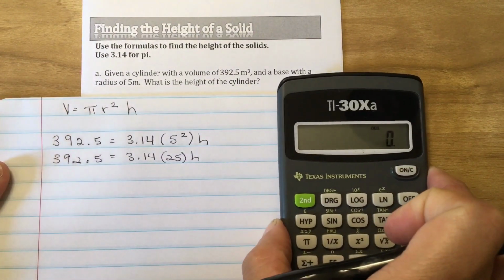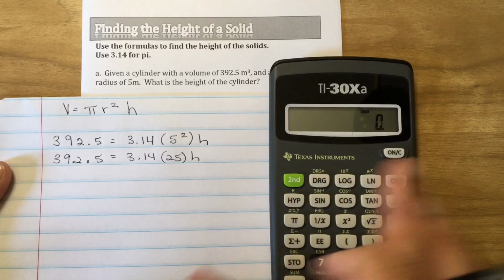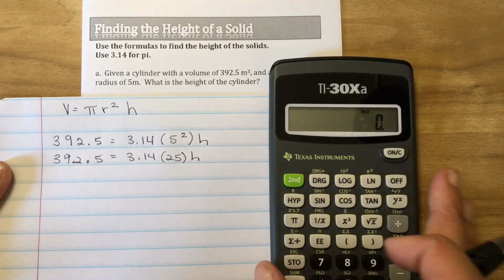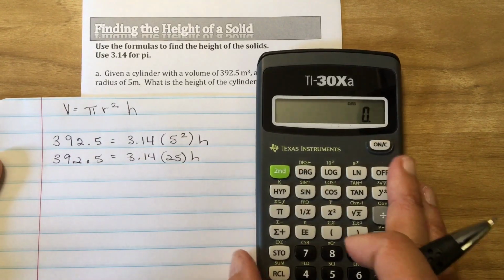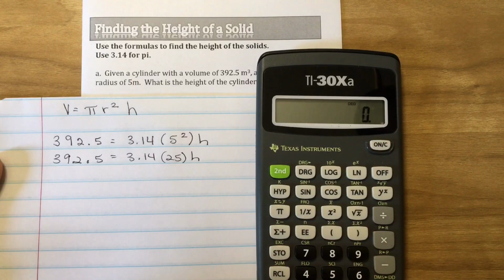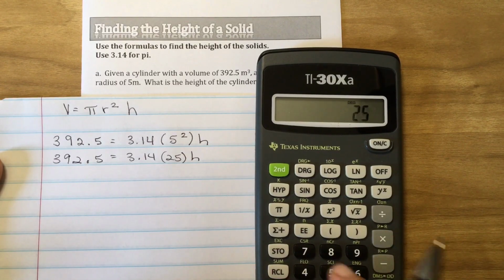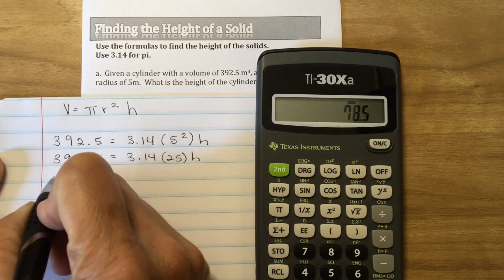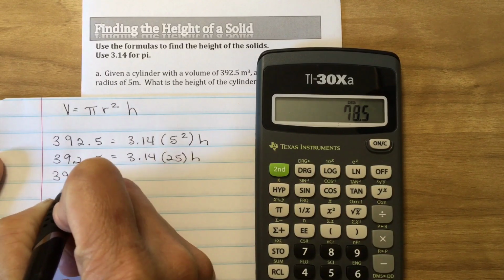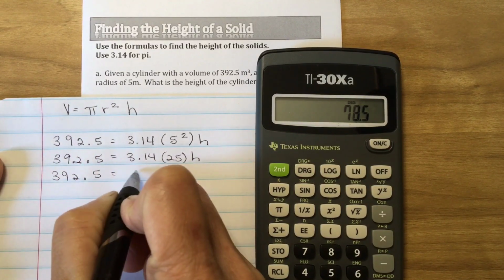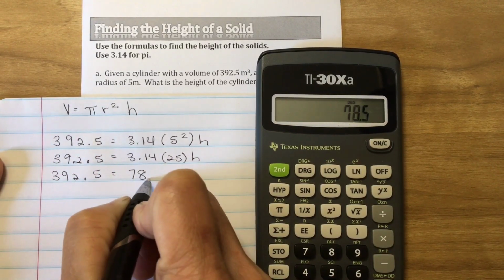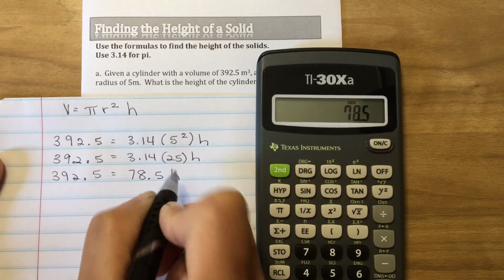So the next step, we could divide both of these into 392.5 individually, but let's start here with, again, simplifying on the right. So we have pi times the 25 is 78.5. So we have 392.5 is equal to 78.5 times the height.